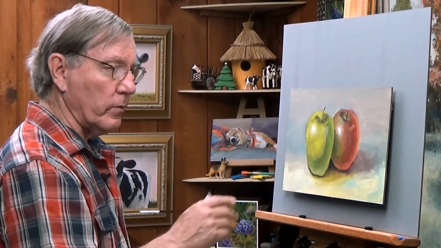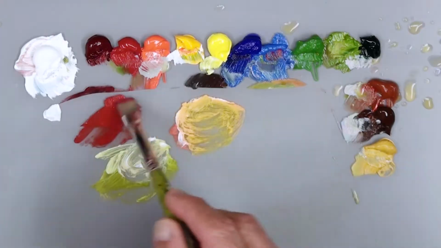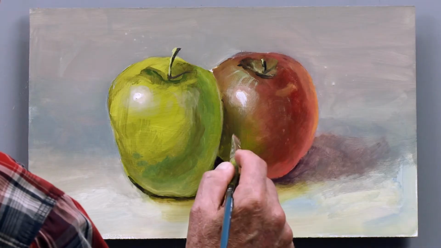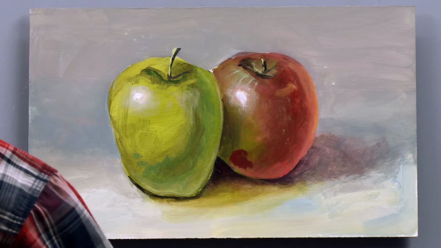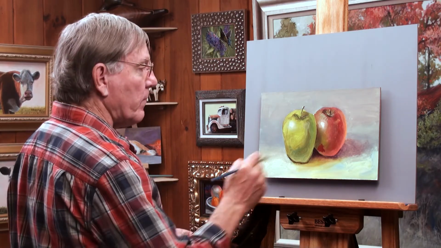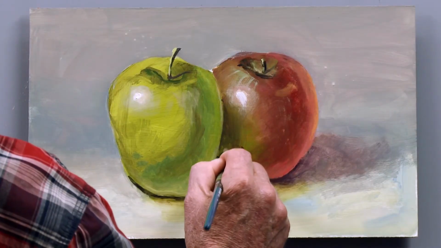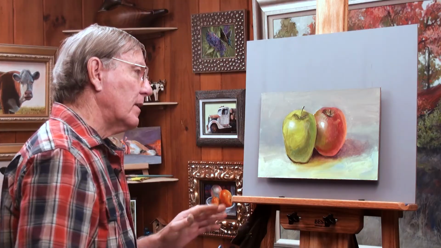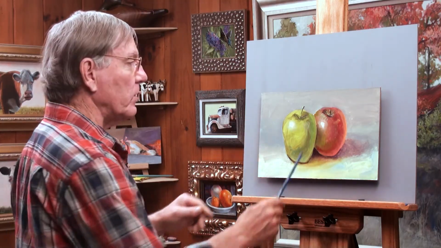It's really an awful lot of influences going on here with the light. Red and blue. I'm going to thin this, maybe make it slightly darker down here. I put that on, I wipe my brush off, and then with my brush slightly damp, I can drag that around.